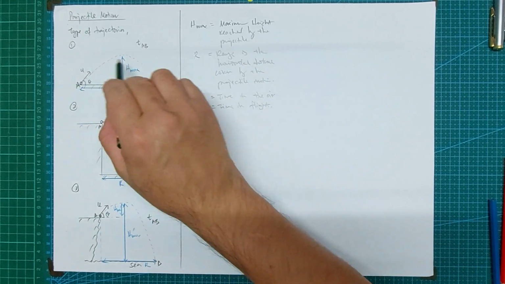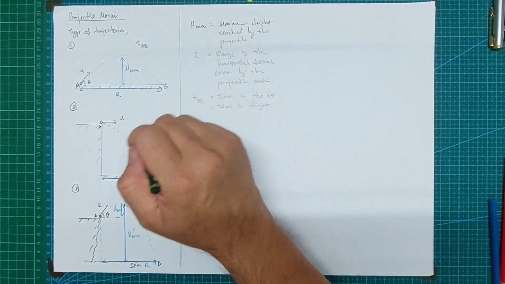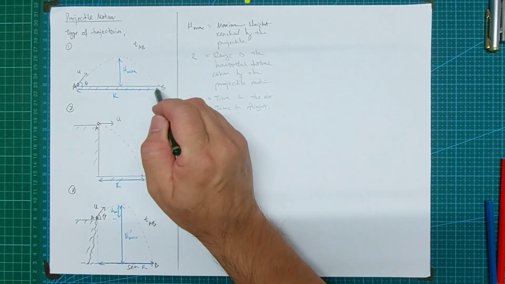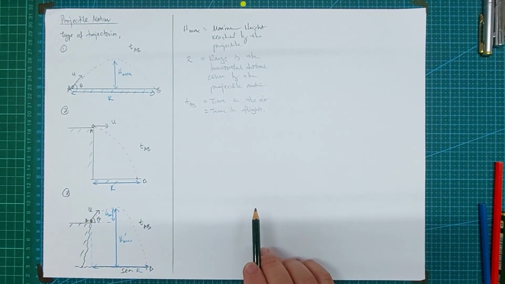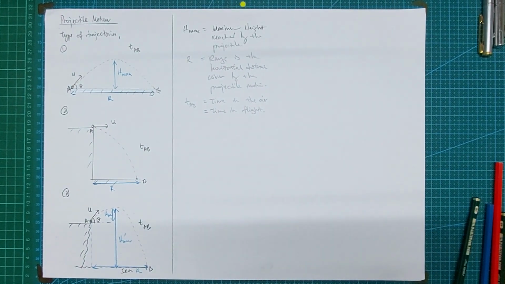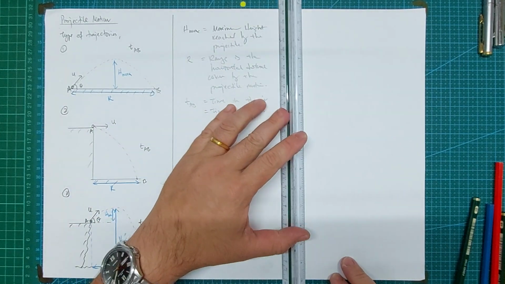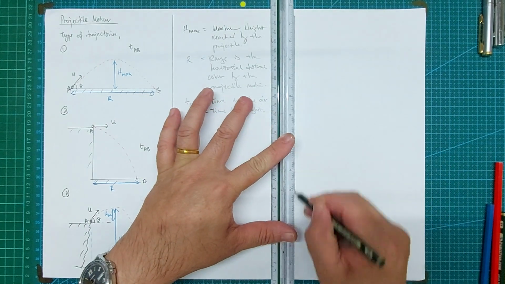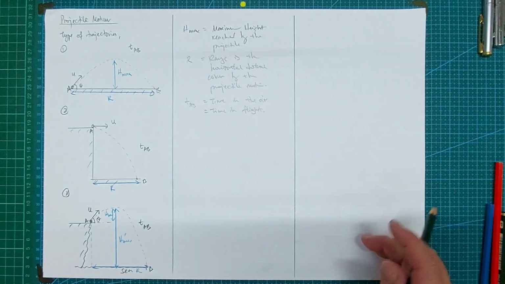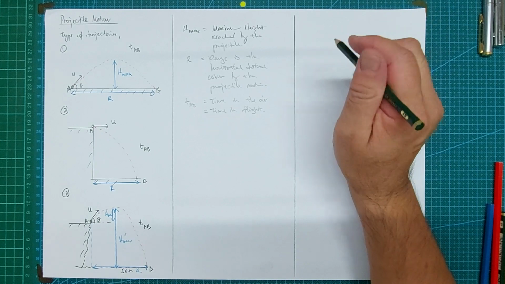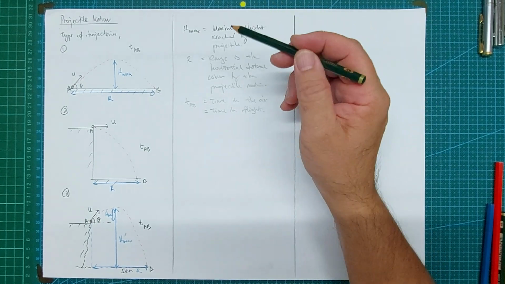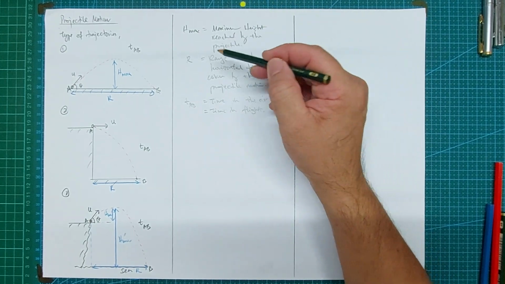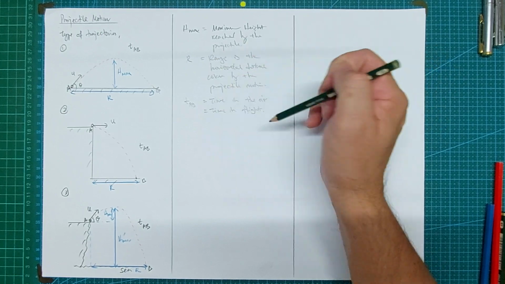So time in the air, not contacting any object. Fly here, stop here. So it's time in the air or time in flight. These are the three things that they will ask you. The difficulty of the question sometimes depends on the level of study. But for diploma level, normally they will ask you these three things: maximum height, range, and also time in the air.